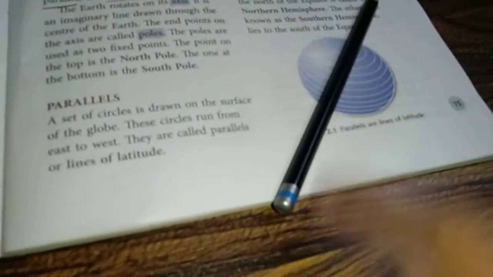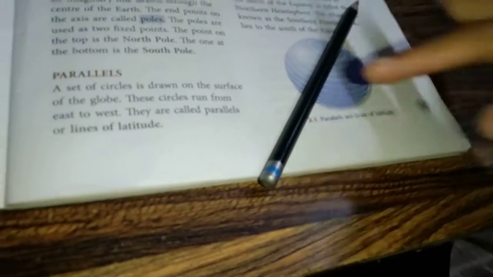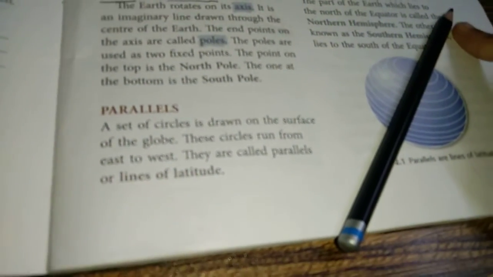So the two endpoints on the axis. Let's, for example, say that this is my tilted axis, right? This pencil is my tilted axis. So first endpoint and the second endpoint. The two endpoints on the axis are called poles. The poles are two fixed points. The top point is called the North Pole and the bottom point is called the South Pole.